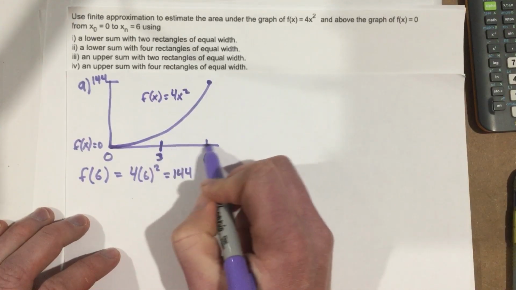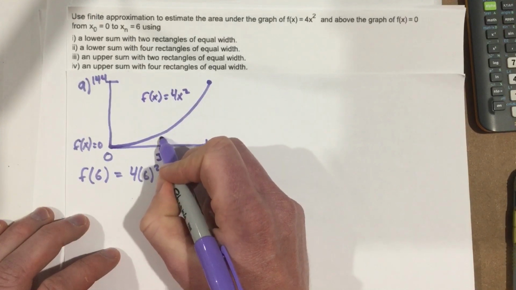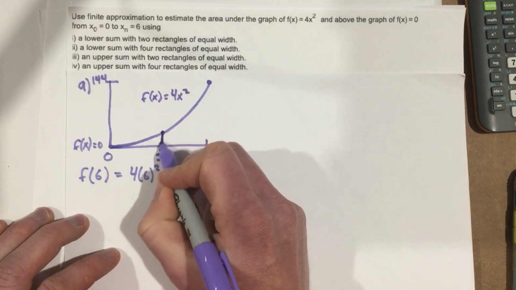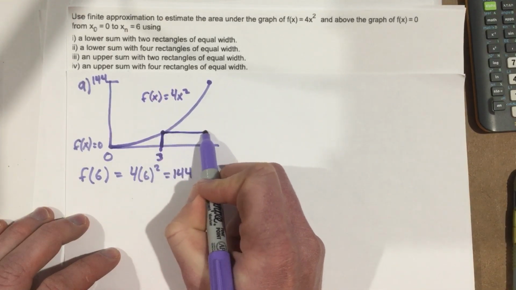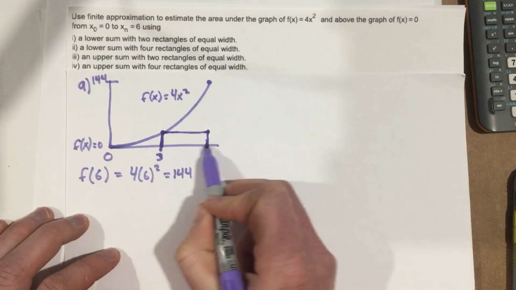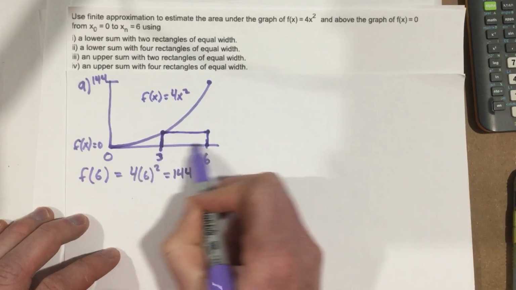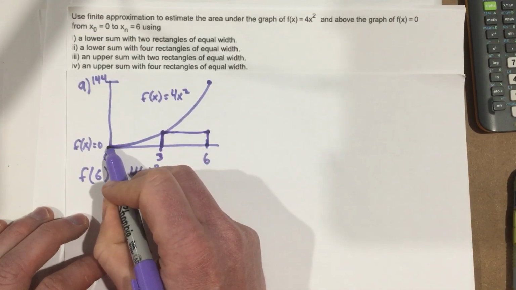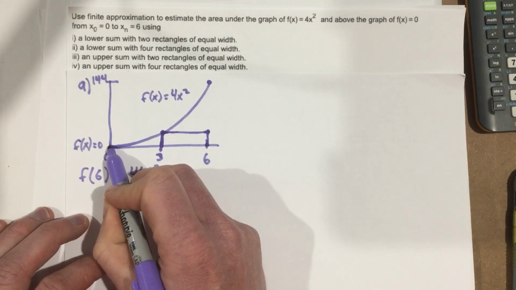Well, if it's going to be the width and I want to cover the most area, this spot can go all the way up to the function line and not go over it, which means I need to draw a straight line across to the 6, and there's my first rectangle. It's got a width of 3, it's got a height that we have to find still, but its width is 3.